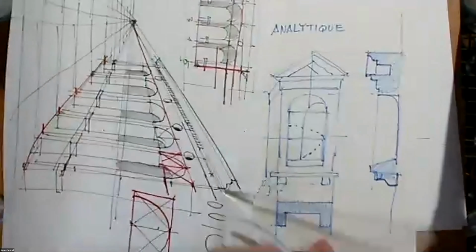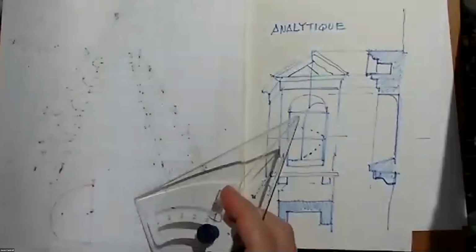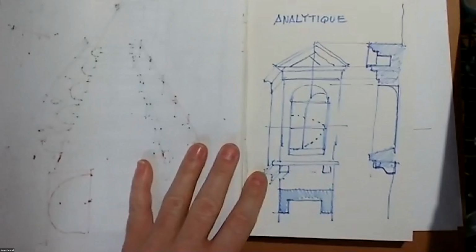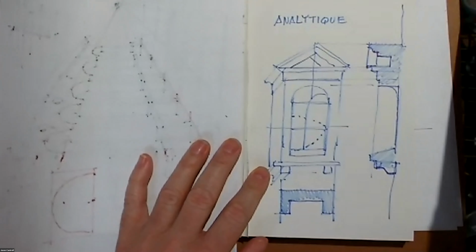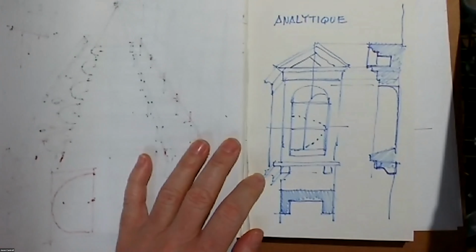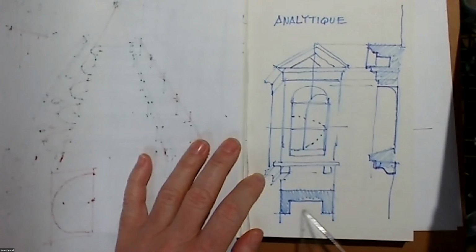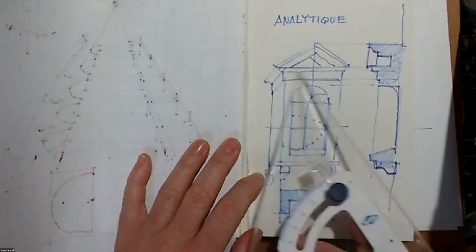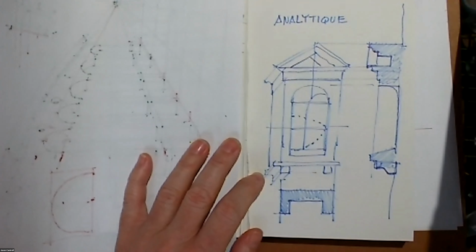So those of you that are waiting in class today, we're going to be drawing what's called an analytique. I'm sure you've probably seen these in your classical research and studies. An analytique draws an elevation, a cross section, and a floor plan just on one sheet. But I'm just going to break down the individual parts so it'll make it easier for you to draw.